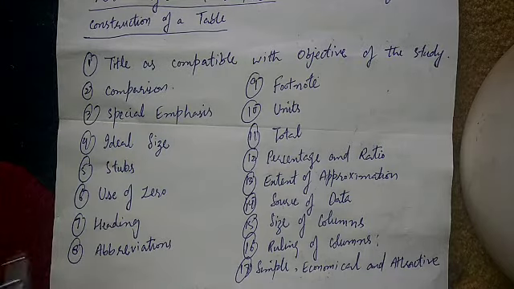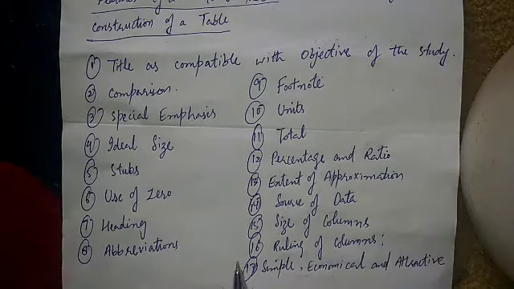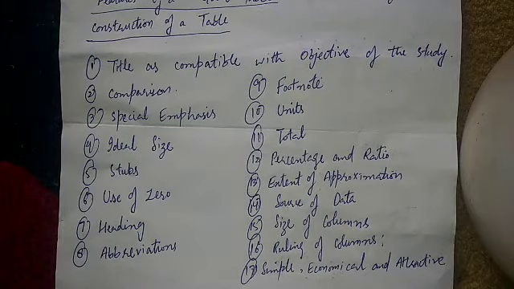And abbreviations. Eighth one. See, use of abbreviations should be avoided in the headings or subheadings of the table. Short forms of the words such as govt., MP, that is monetary policy, etc., should not be used. Also, such signs as ditto should not be used in the body of the table.